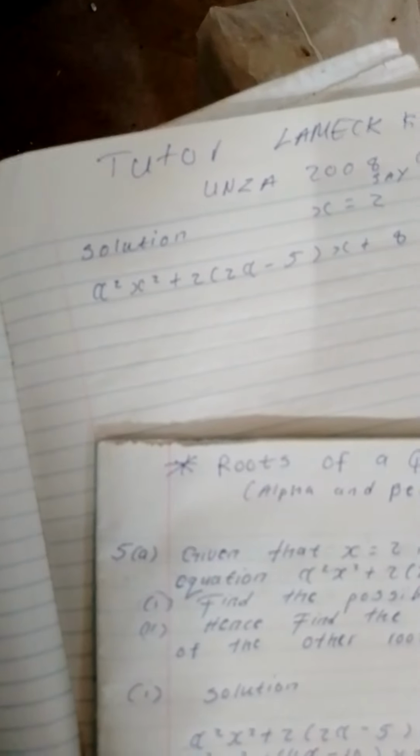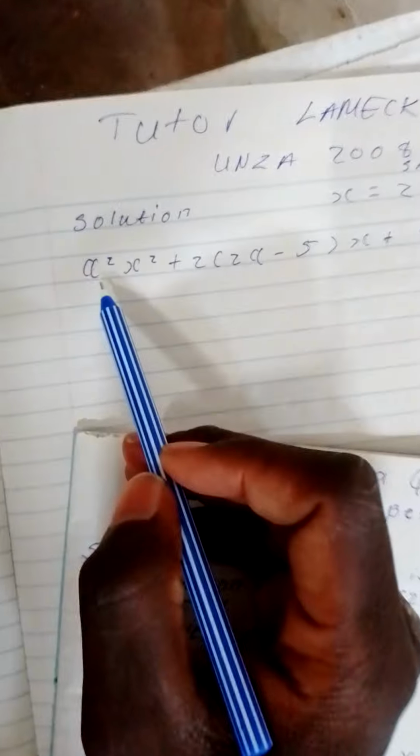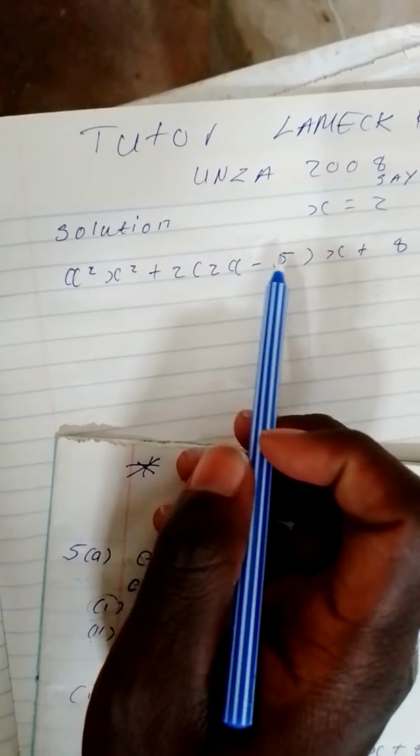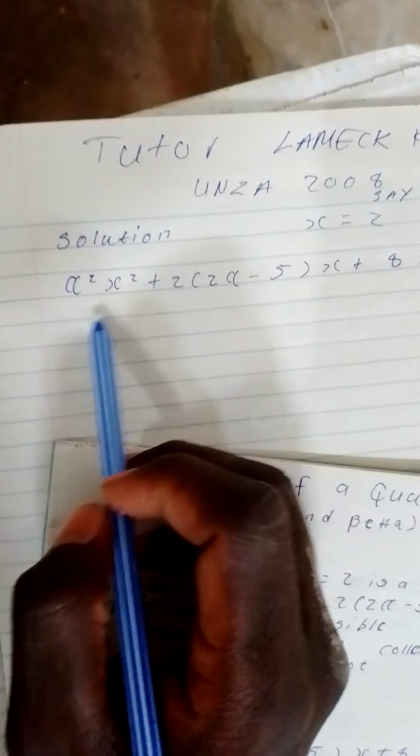They have told us to find the possible values of this alpha. So what are we going to do here?